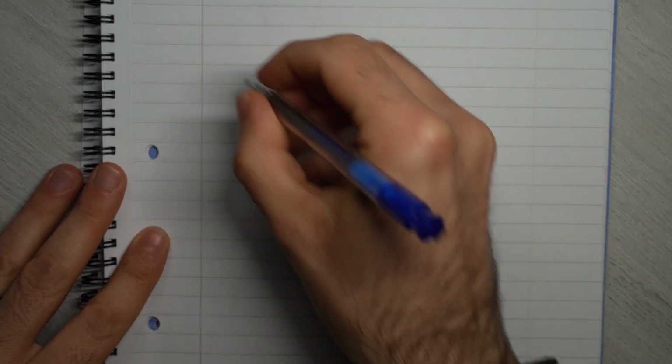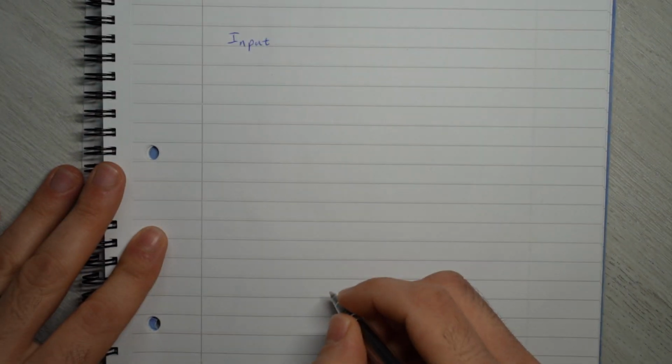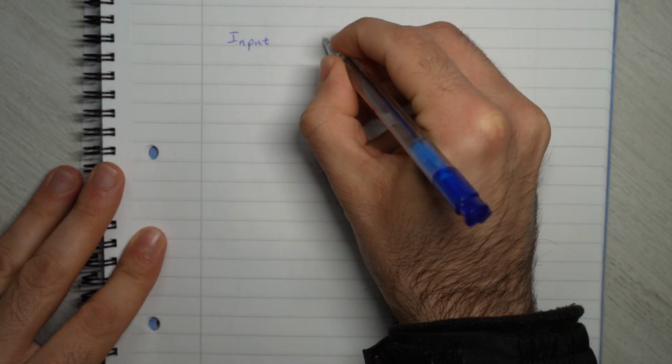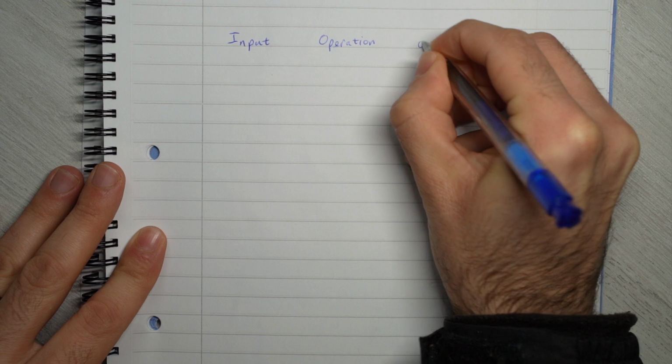So, today we're going to talk about function machines. Okay, you have covered them last year, and even in primary you have done something similar as well. So, function machines, basically we have the input, then we have the operation, and then the output.